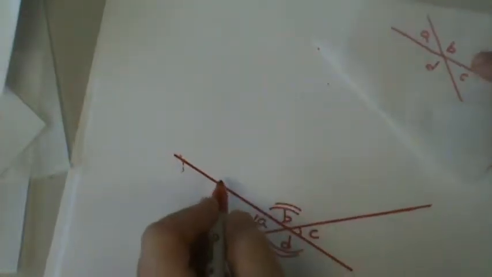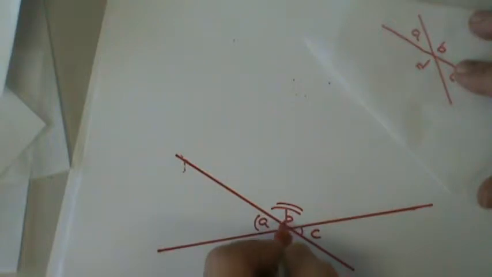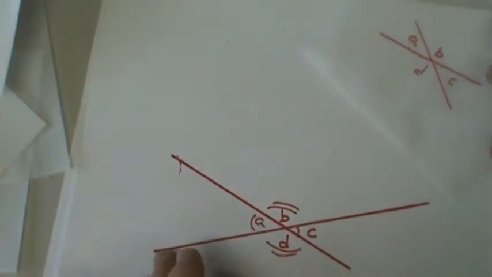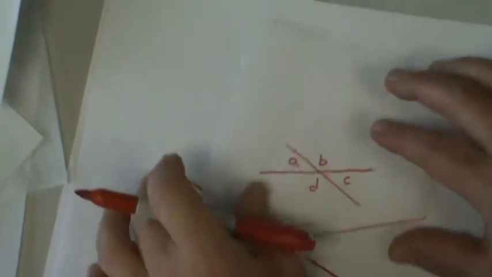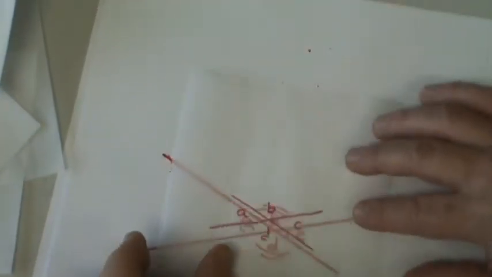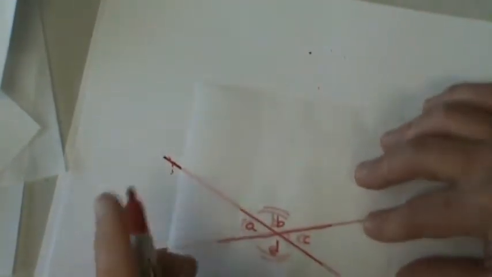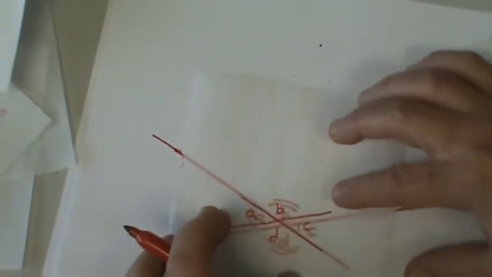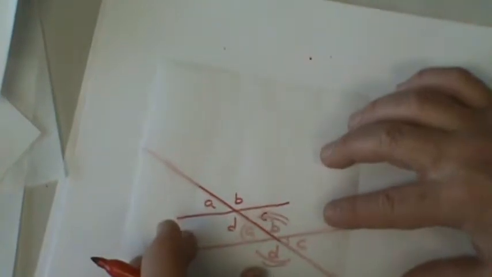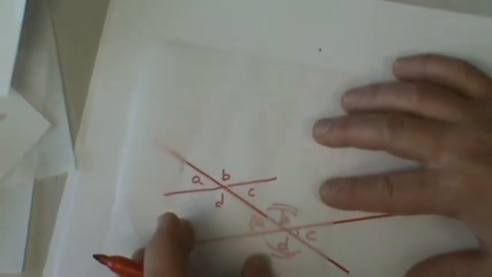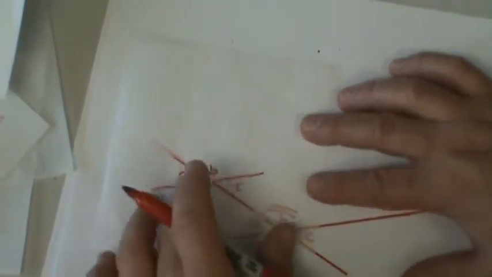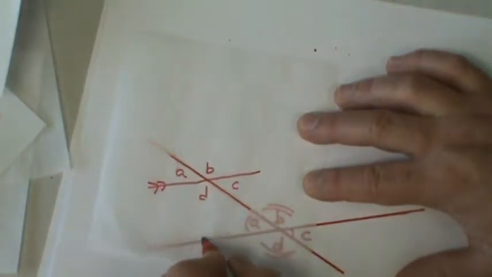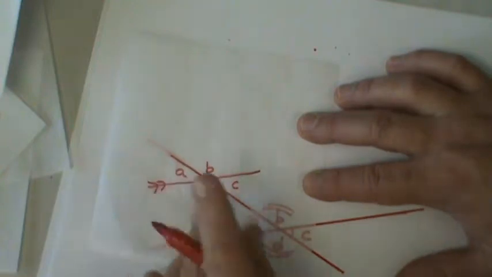Let's review what we did. We know that vertical angles are congruent. So angle A is congruent to angle C, angle B is congruent to angle D. And what I just did right here, if you look at it, I traced this. And what I'm going to do right now is slide this up. If I slide it up this line, I know that this line will never touch. So these two lines are parallel.